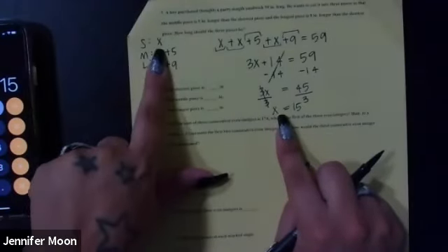If the sum of 3 consecutive even integers is 174, what is the first of the 3 even integers? Hint: if x and x plus 2 represent the first 2 of those even integers, then how would you do the third? So if you agree with me, I'm going to come right here.